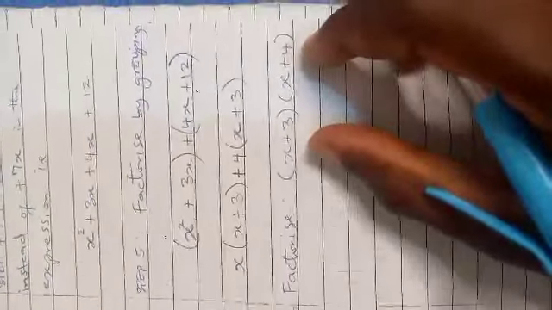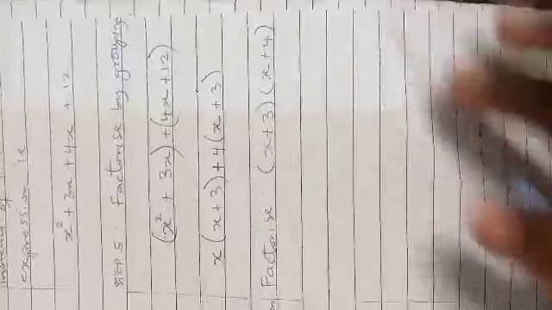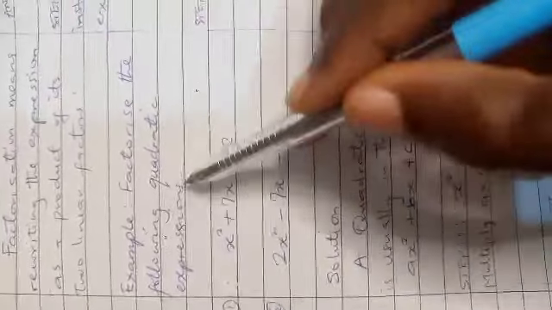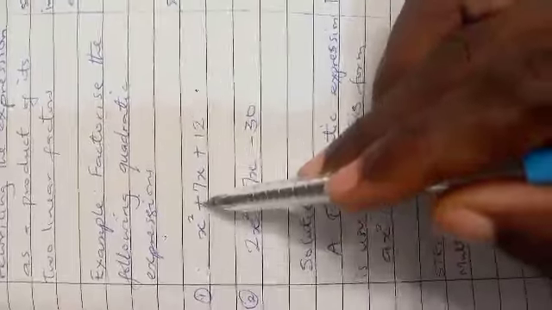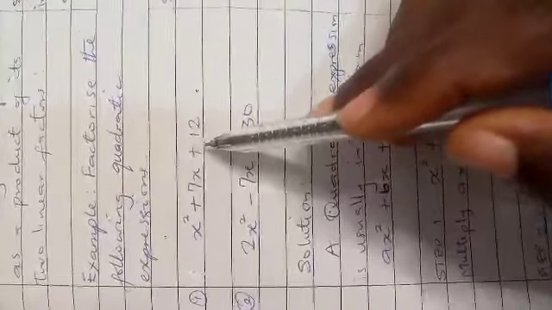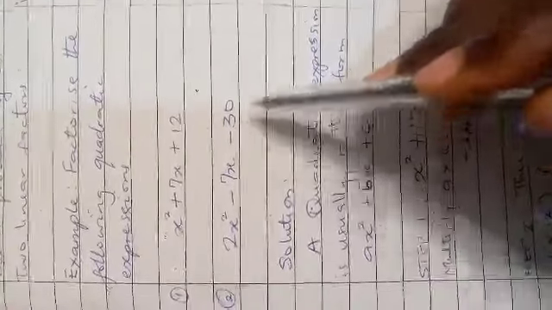This is the first thing we're going to do here. So this is a linear expression, another linear expression, both of them multiplying each other. That is a factorization. Now we have two examples here. Factorize the following quadratic expressions. Number one, x squared plus 7x plus 12. Number two, 2x squared minus 7x minus 30.